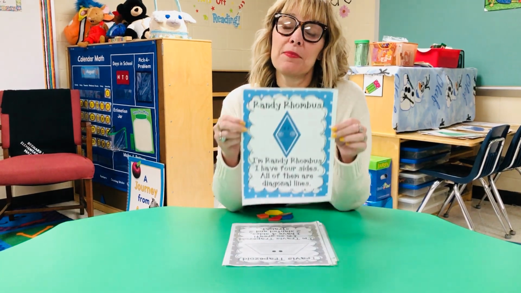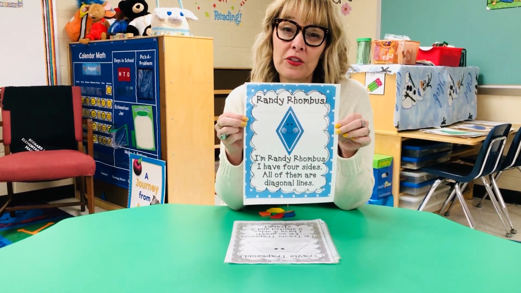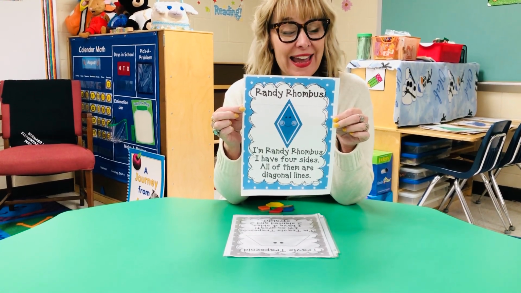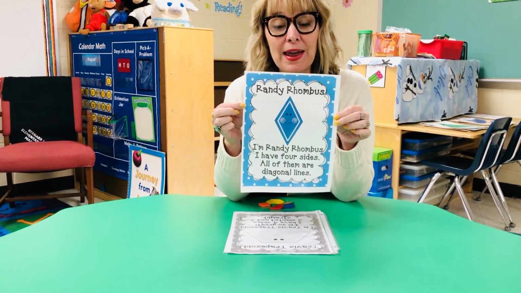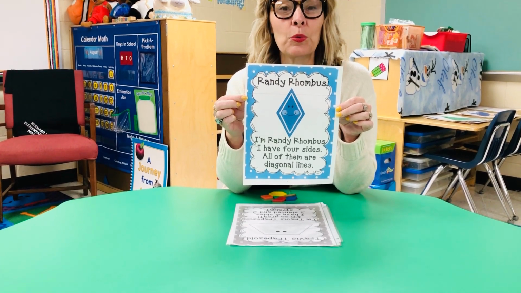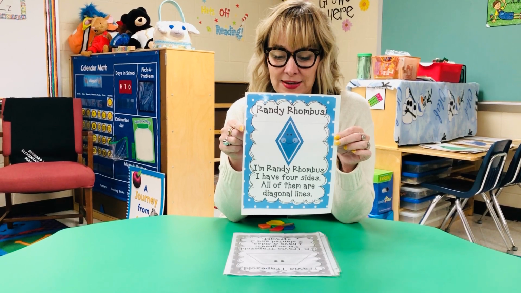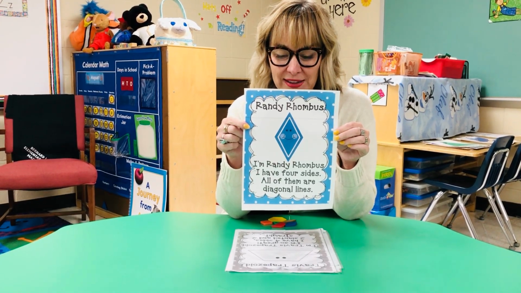Yeah, I bet some of you in preschool called this a diamond. Did anyone used to call this a diamond? Yeah, well, a big mathematical term for a diamond is a rhombus. That is the mathematical term, rhombus. So the poem goes like this.